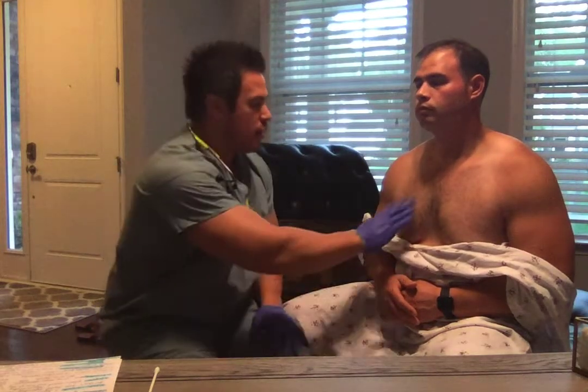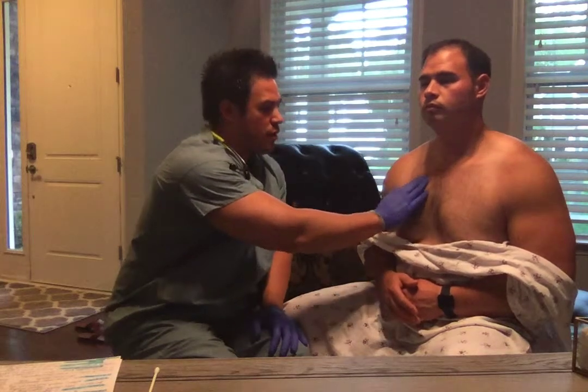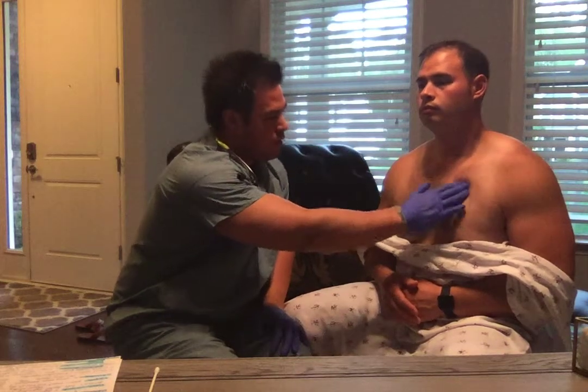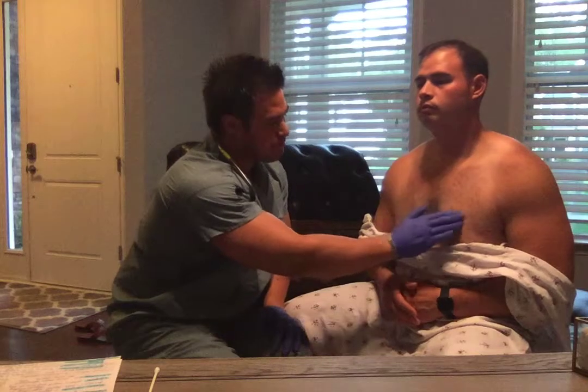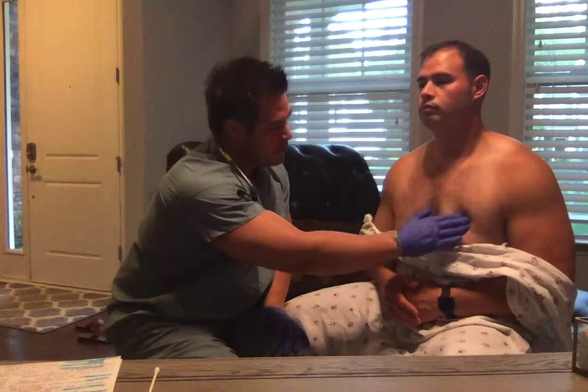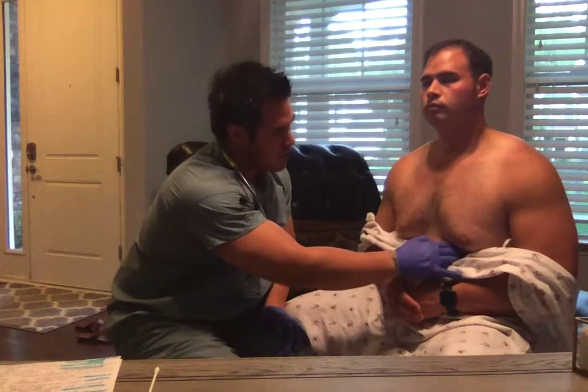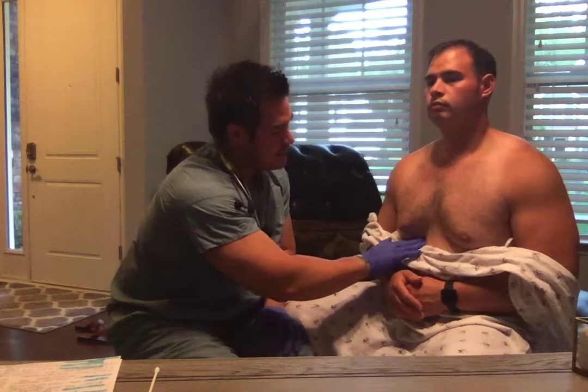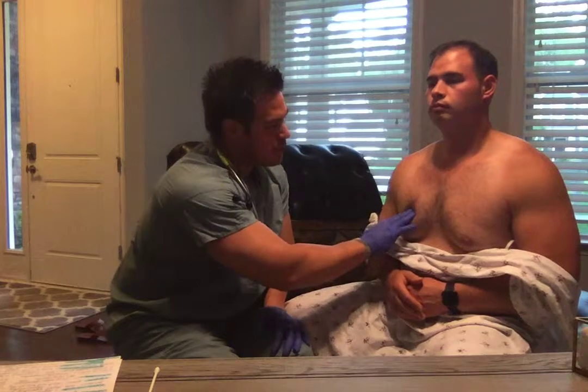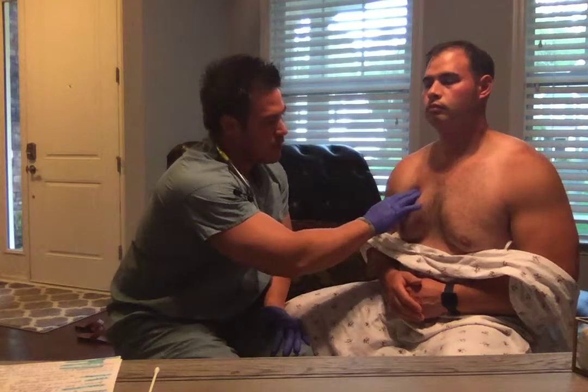Now that we've got that out of the way, we want to feel and palpate. So palpating on the chest wall, we want to feel the vibration and making sure that it feels equal on both sides when we palpate. We also want to pay attention to make sure if there's any masses or making sure if there's any tenderness that would warrant further investigation.